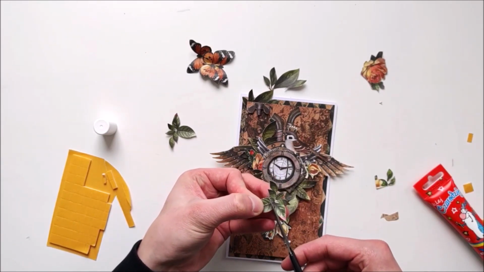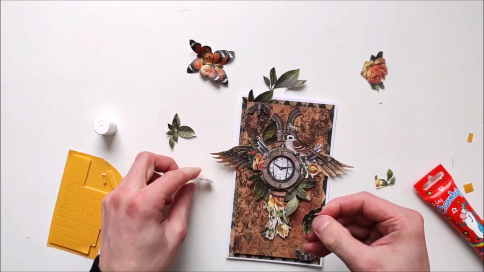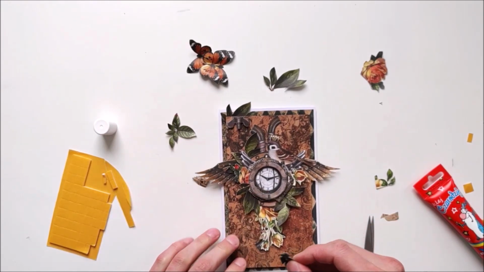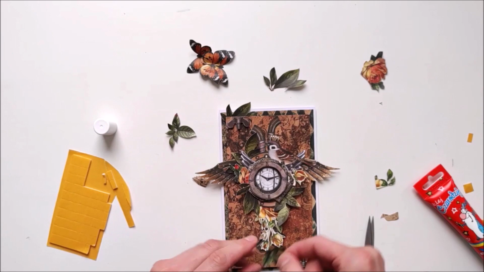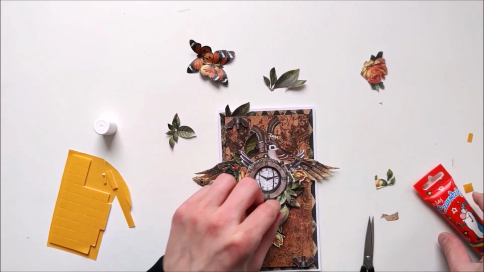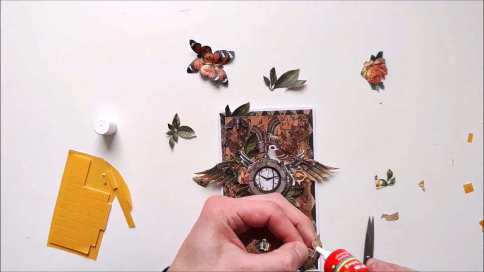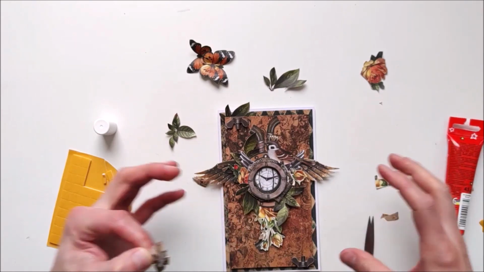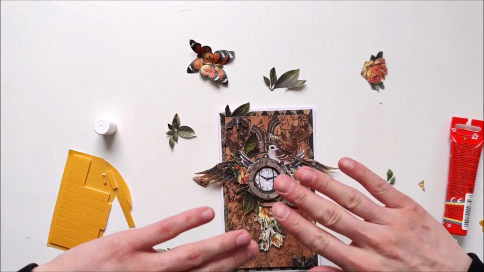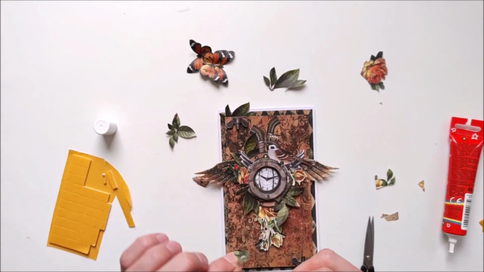Yeah, this one we have to cut out the bigger leaf, just keep the smallest leaves, they look much better in the composition. Yes, so we have to add them.